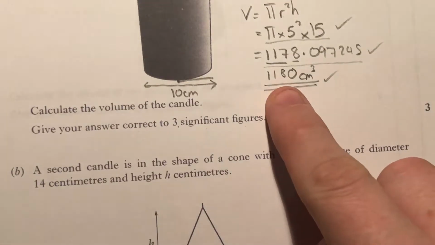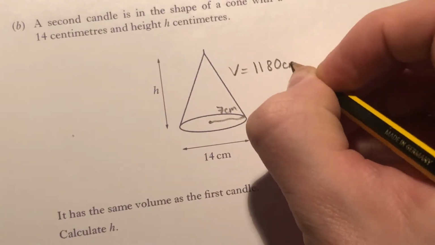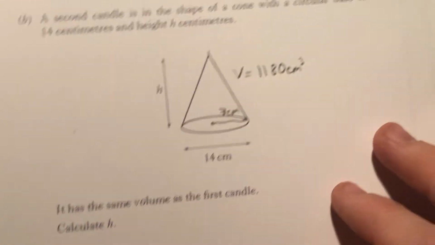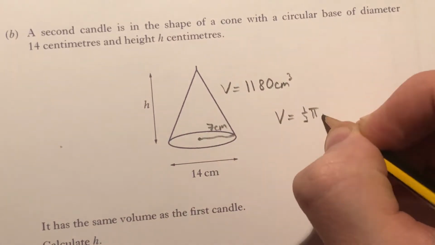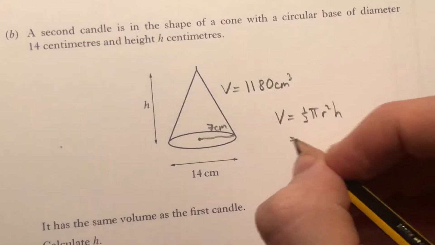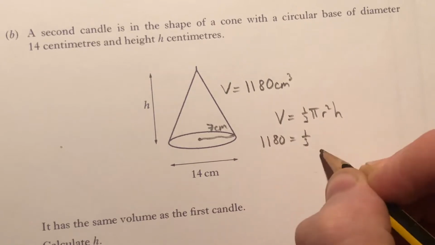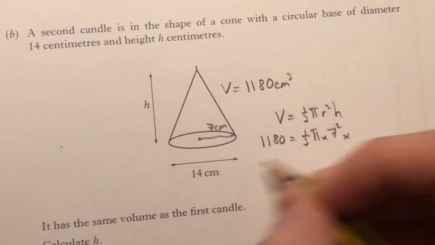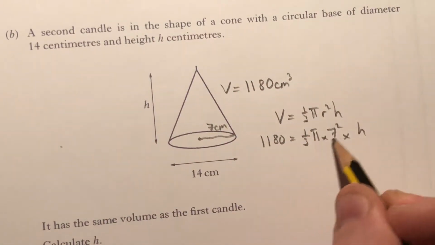Right, so our volume, the last one was 1,180 cubic centimeters. So we know the volume is 1180 centimeters cubed. And it says calculate h, so that's the height. Now, we know that the volume of a cone, which I've already mentioned, is 1/3 pi r squared h. So we know that the volume is 1180, but pi, the radius is 7 squared, and h is the thing we don't know. So all we've done there is we've substituted in what it is we know.